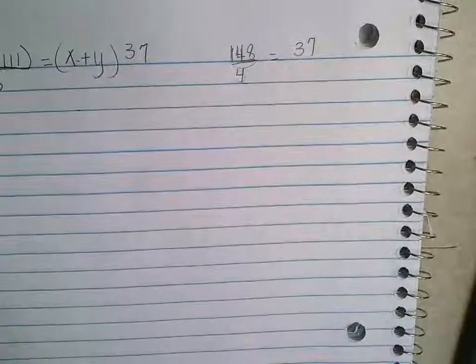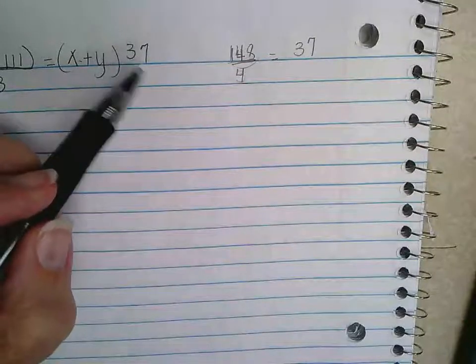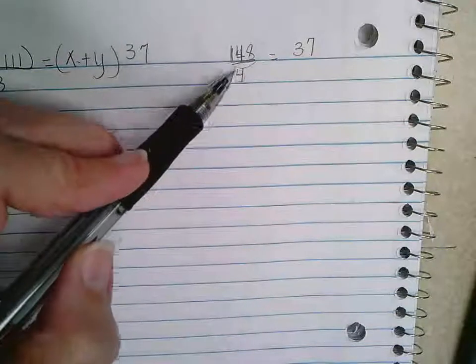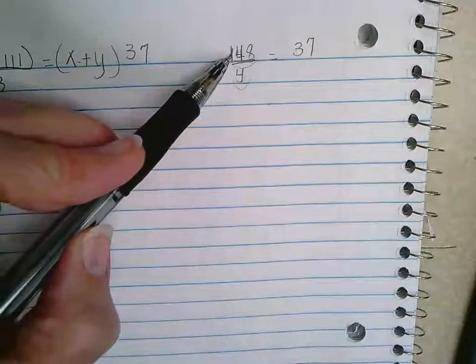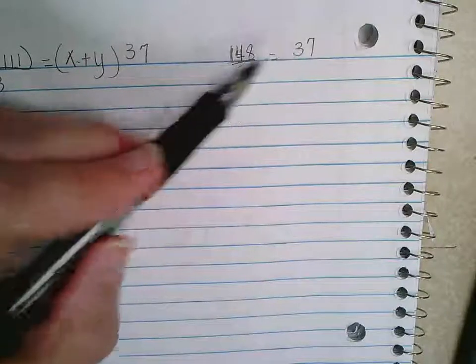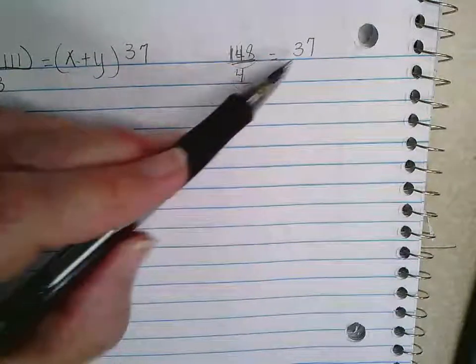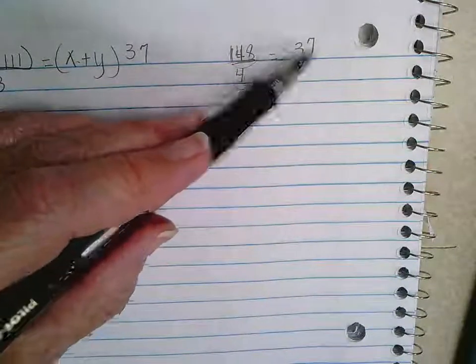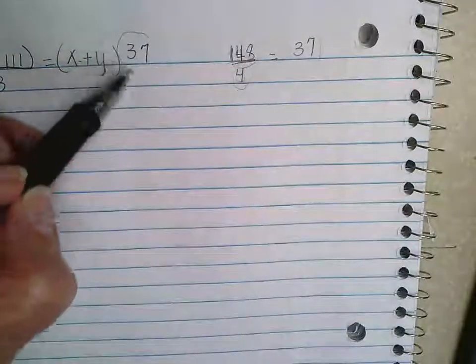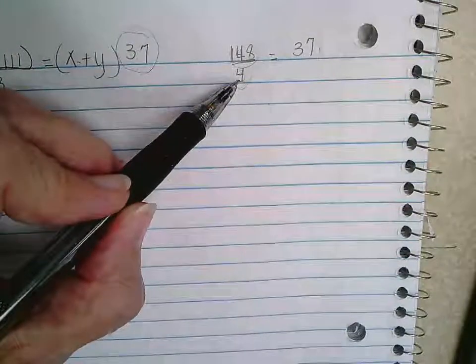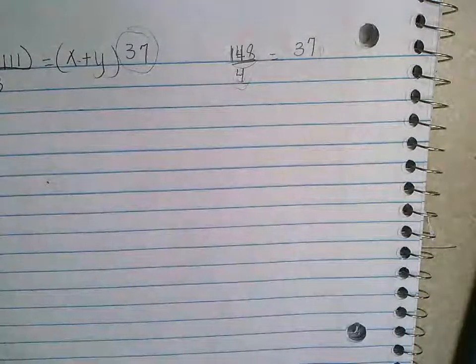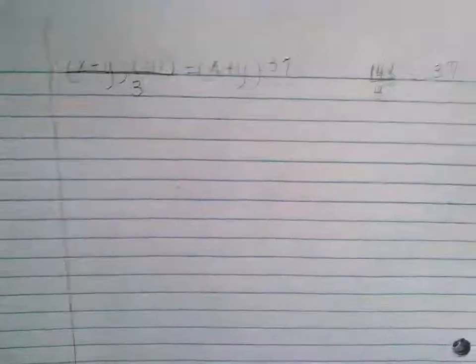So 37 times the sum of the digits is going to give you this answer. Remember that division and multiplication are opposites. They're inverses. So I could take 37 right here and the sum of my digits right here, and I would get that answer. So that mathematically is why this trick works.